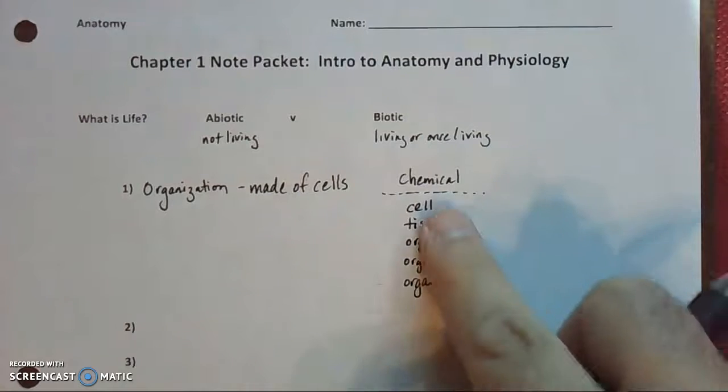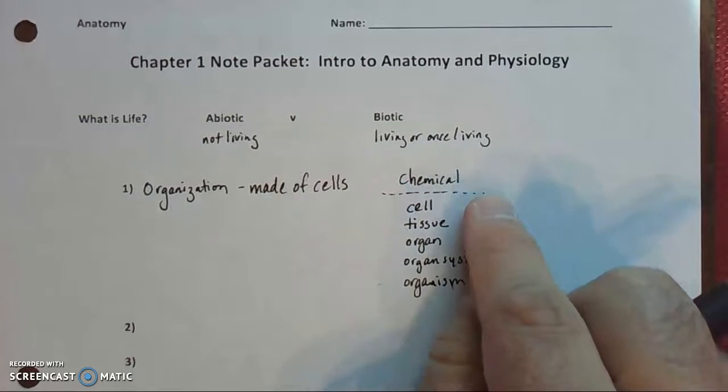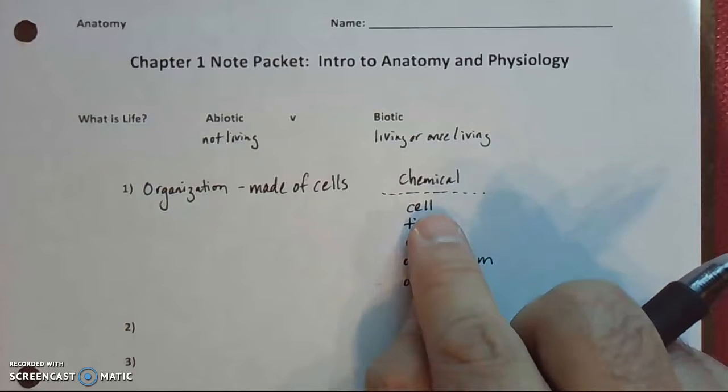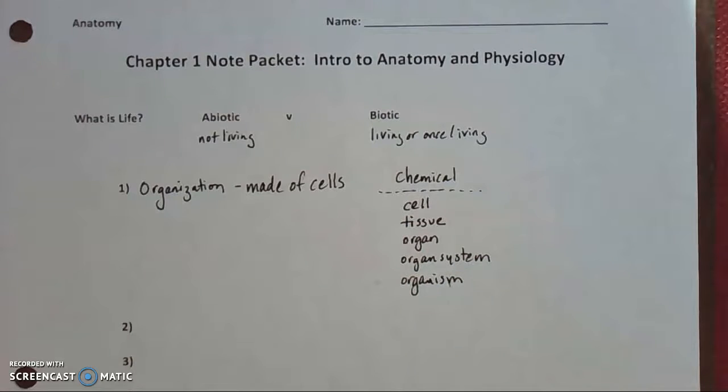So this is the biotic realm. This is the abiotic realm. So the dash tells us where the separation is. So some things are only at this level of organization, and that's fine. It would still be considered alive.